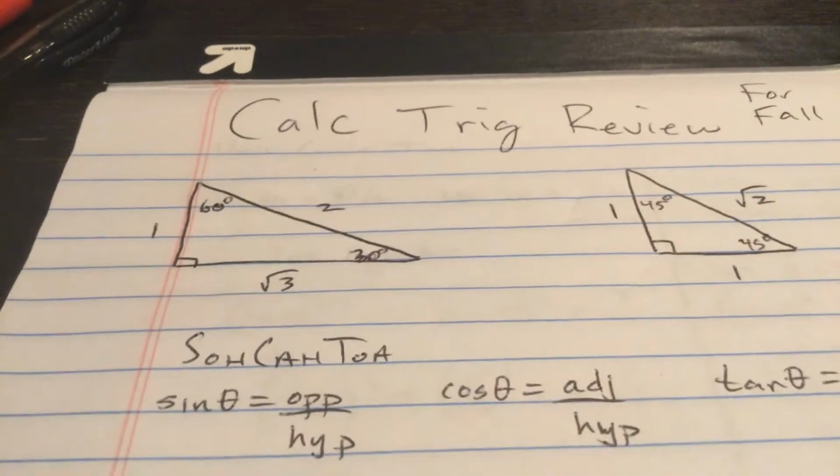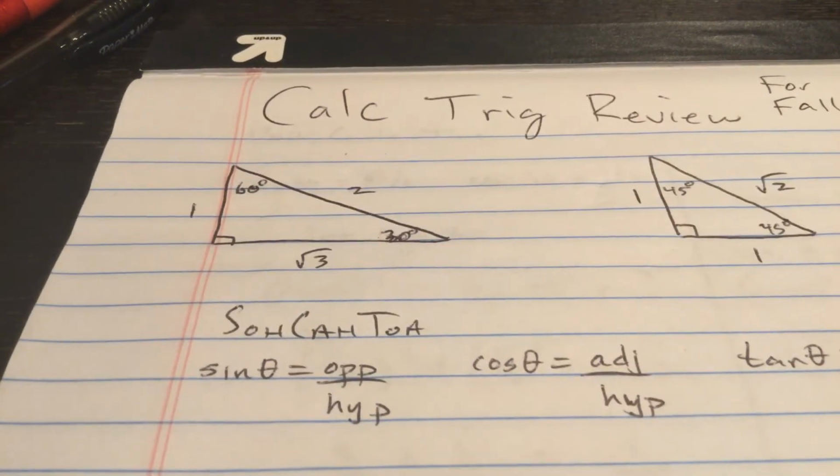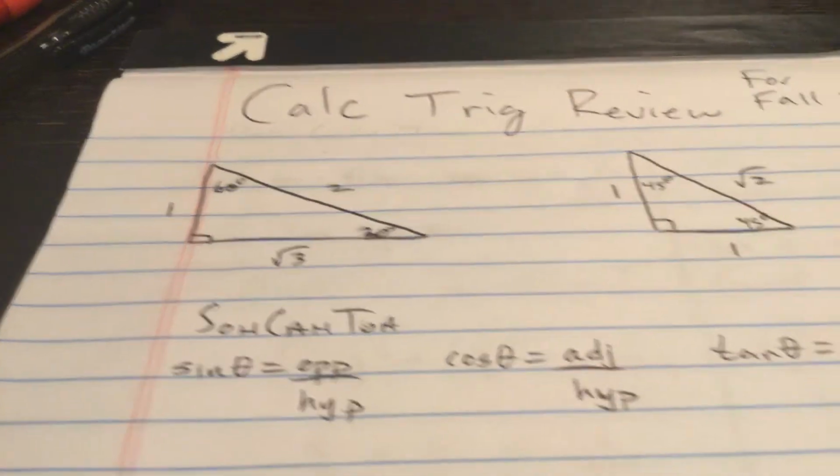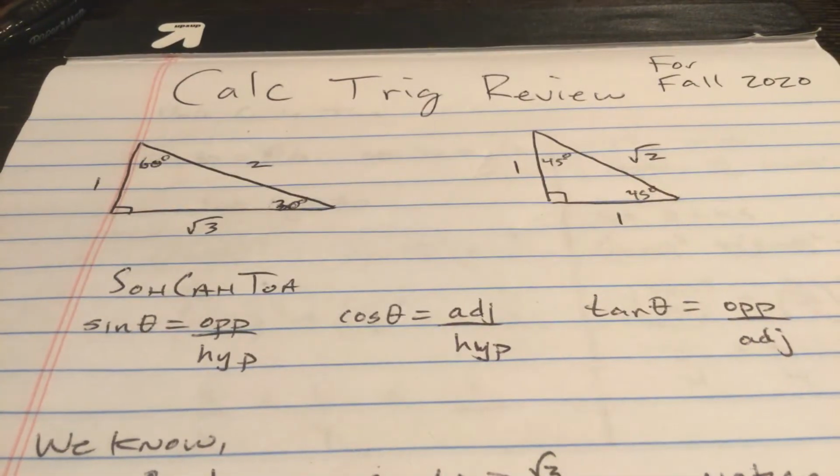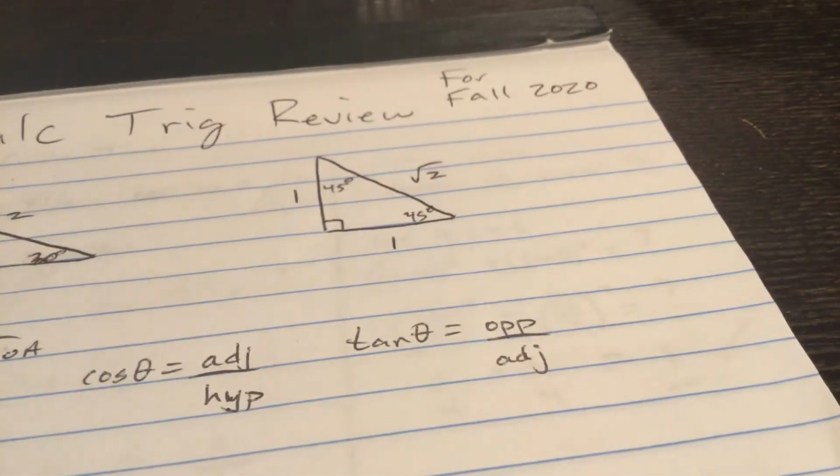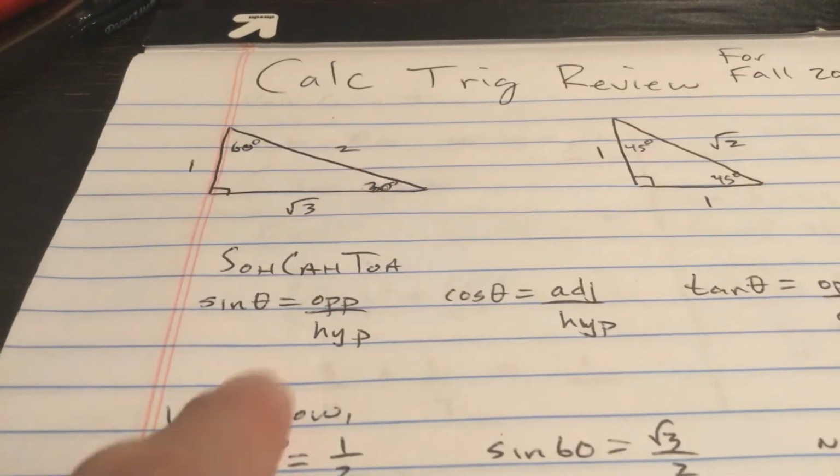All right. Coming from basic trig, SOHCAHTOA, which means sine theta is opposite over hypotenuse. You know, the opposite side from theta divided by the hypotenuse. Cosine is adjacent over hypotenuse, and tangent is opposite over adjacent. We use that.